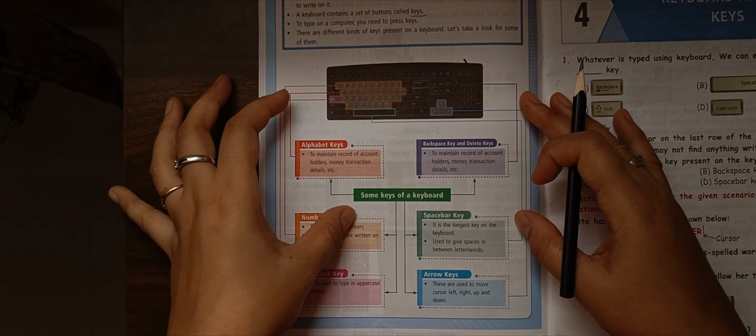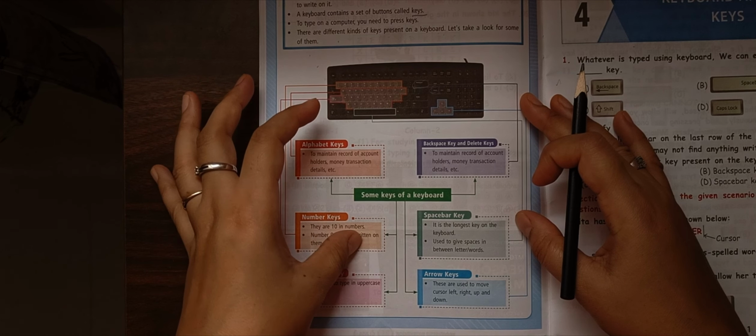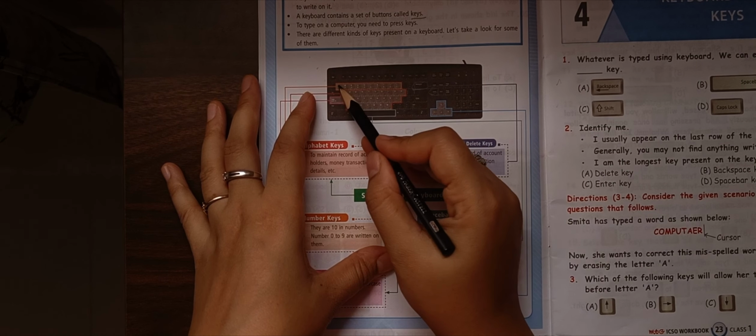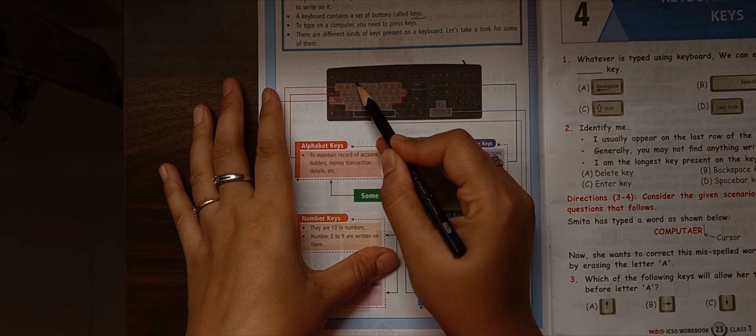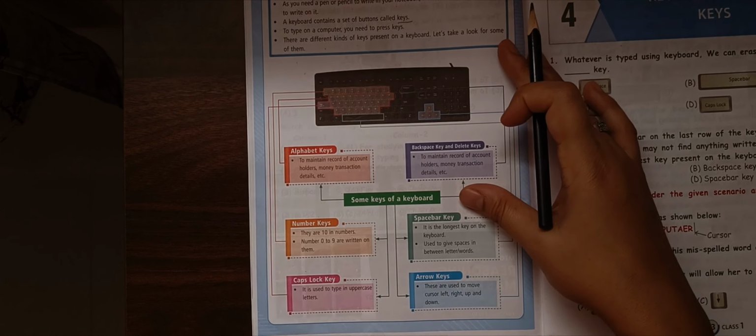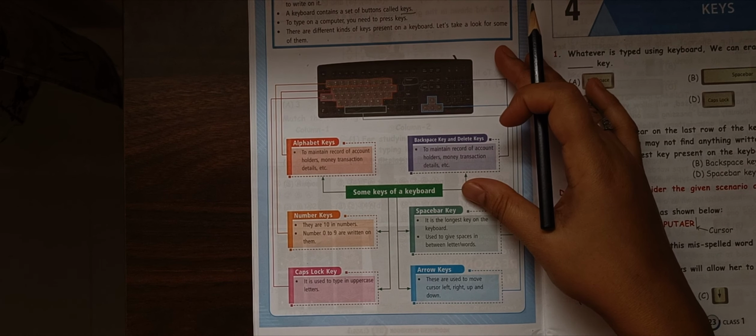They are 10 in number. Numbers 0 to 9 are written on them. So where are they? This orange one is the number keys. They are from 0 to 9. Spacebar key. This longest key on the keyboard is the spacebar key. It is used to give space between letters, numbers, any keys.